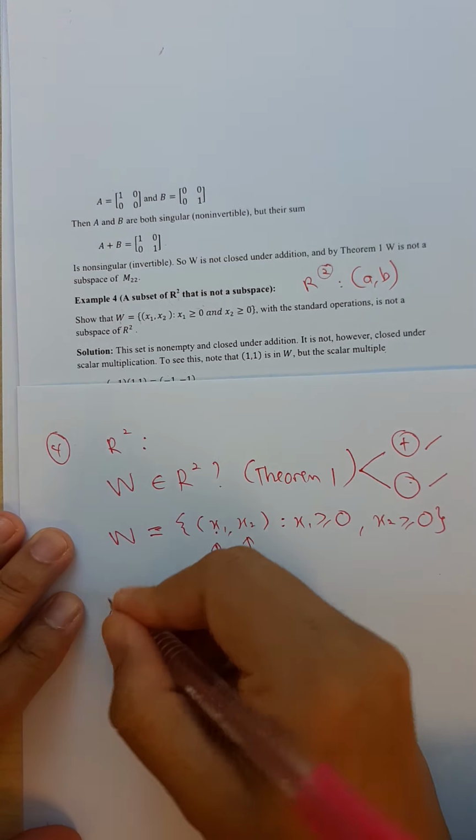So if you take A, B, and then you also take, let's say, C, D, let's add these two. Let's say this one is W1 and this one is W2. I want to test for W1 plus W2. So what is it? The first coordinate plus the first coordinate, so you're going to have A plus C and then B plus D.